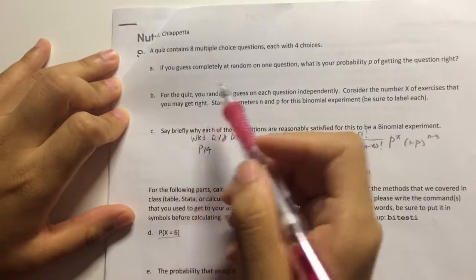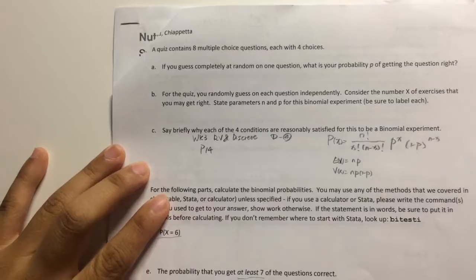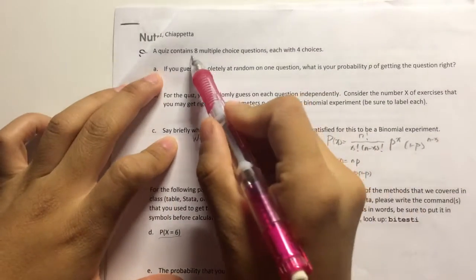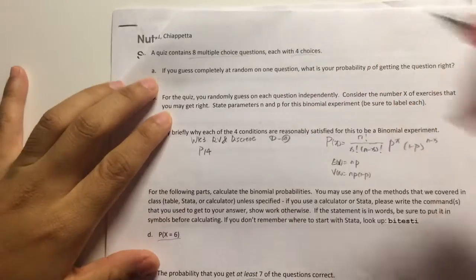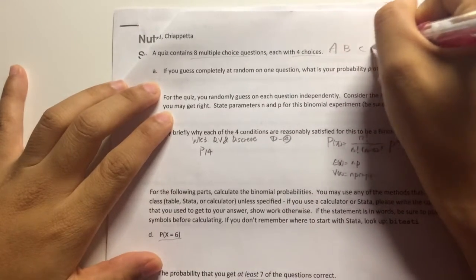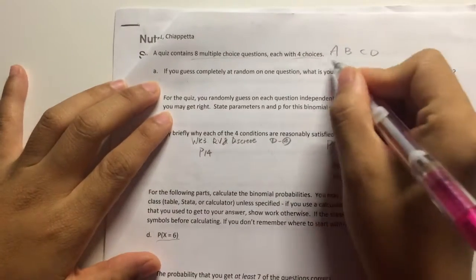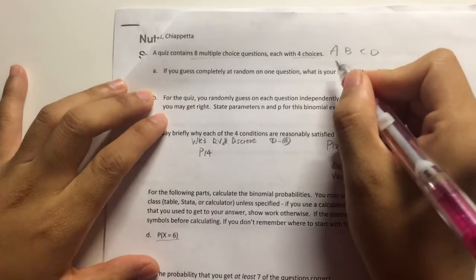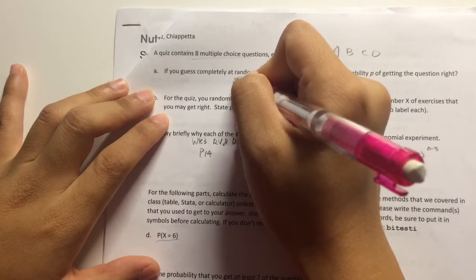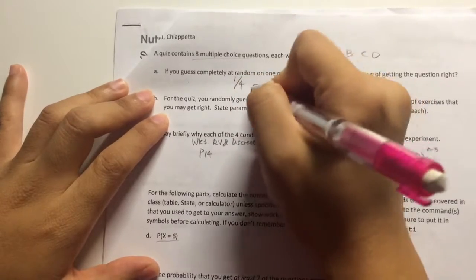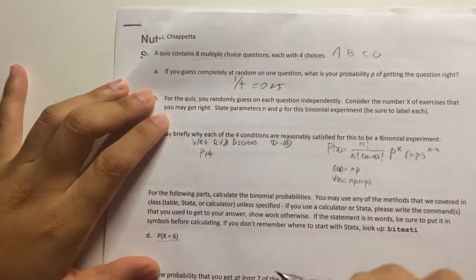So this is question 8 for homework 2. There are 8 questions, and each question has 4 answers, so it should be like A, B, C, D. If you guess completely at random, the probability we're going to get it right is 1/4, so that will be 0.25.